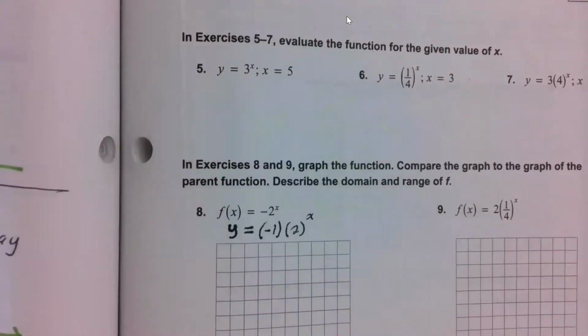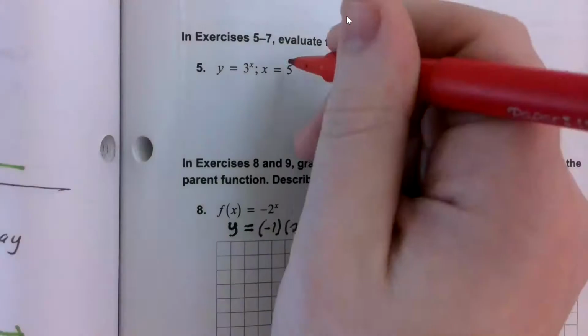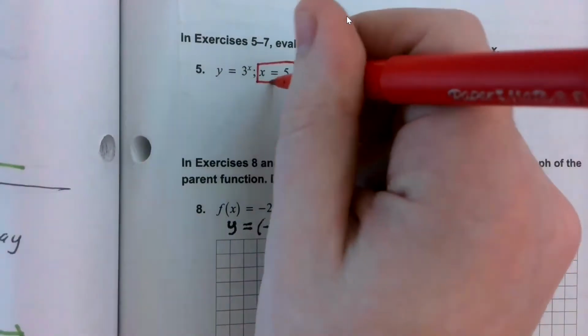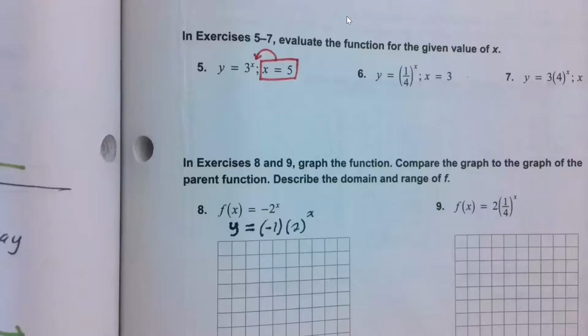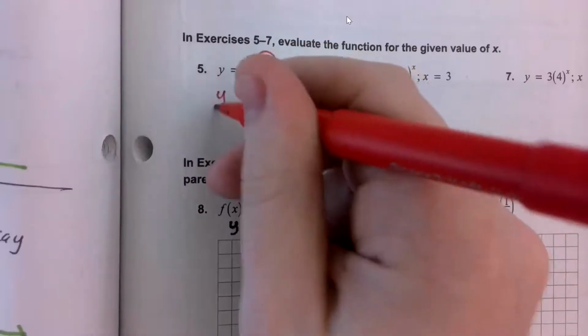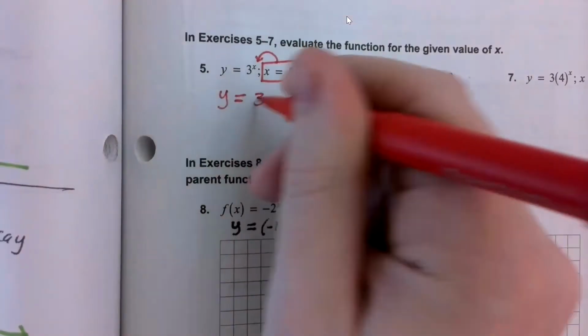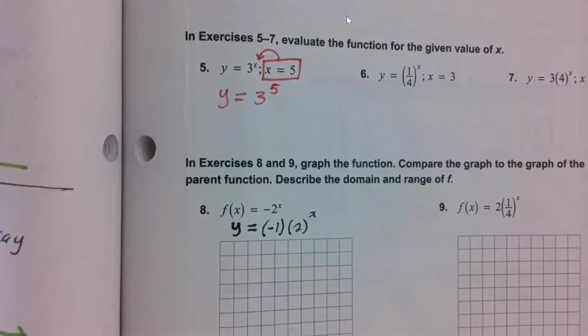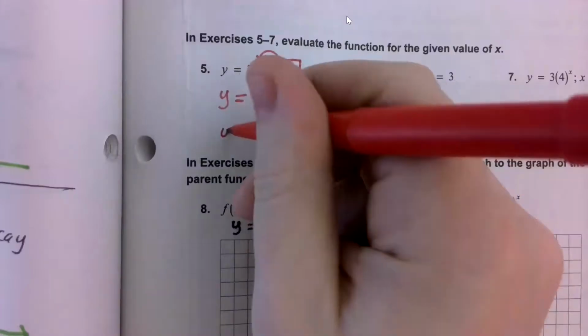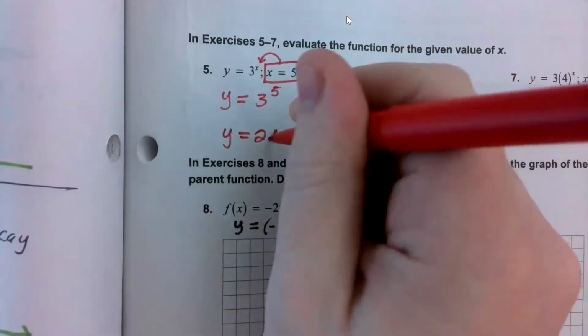So what do we do? Whenever we're asked to evaluate and they give us a value for x, we're meant to plug it in where x is. So for instance, this problem will become y equals 3 to the 5th power. And if you plug this in your calculator, 3 times 3 times 3 times 3 times 3 ends up giving us 243.